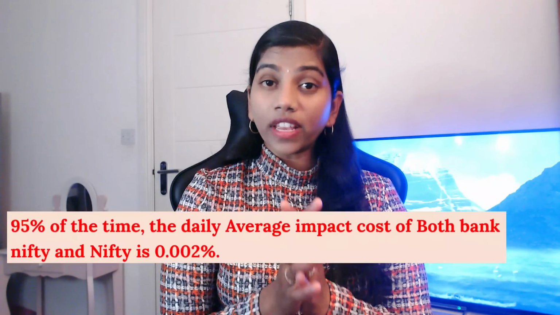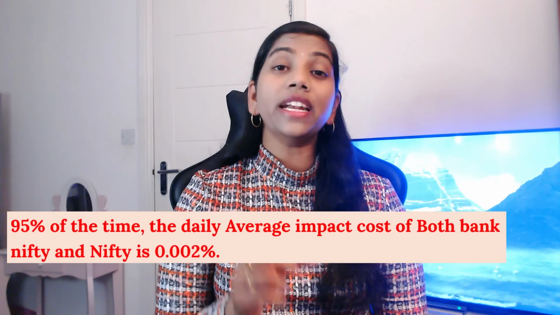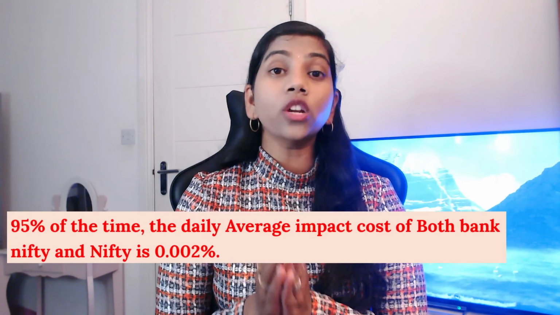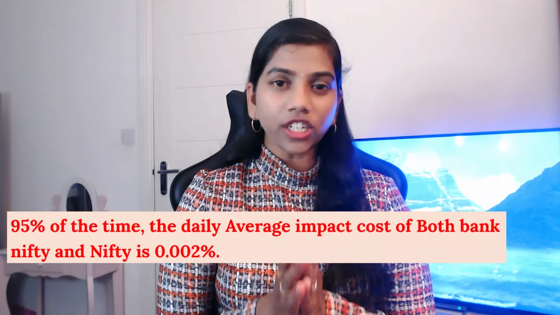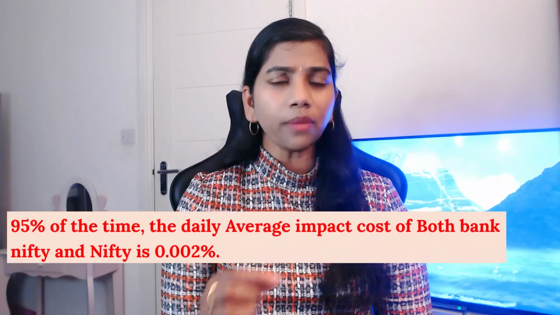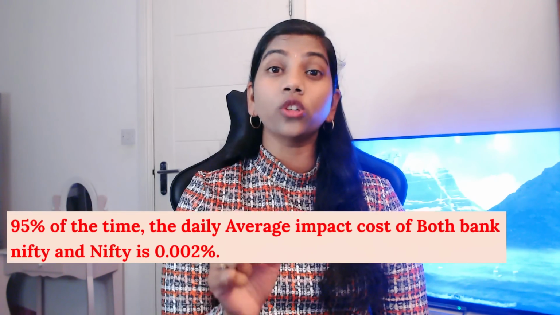Now we know how to manipulate the stock, and the same way is applicable for the index as well. But the only problem is the NSE India website won't give the impact cost value for the index, which they usually give for the stocks. That's fine. We know how to calculate it, which we discussed earlier. But please always remember this: 95% of the daily impact cost of both Nifty and Bank Nifty is 0.002%. As I said, during intraday, based on demand and supply, it will vary, but most of the time the impact cost will be 0.002%.